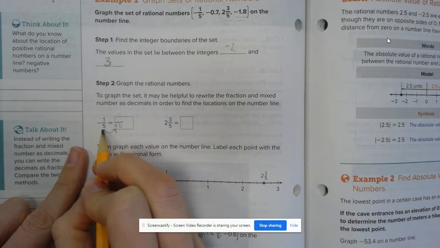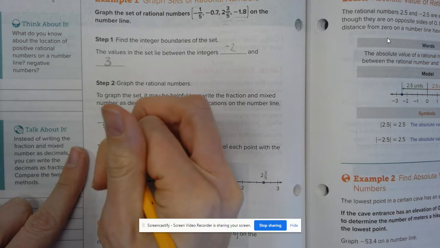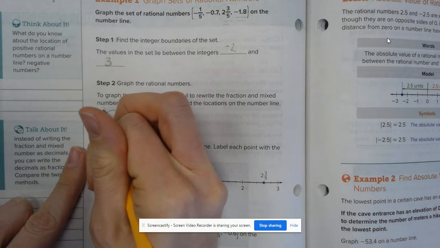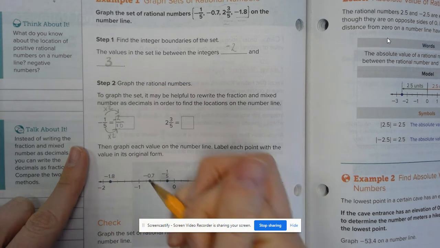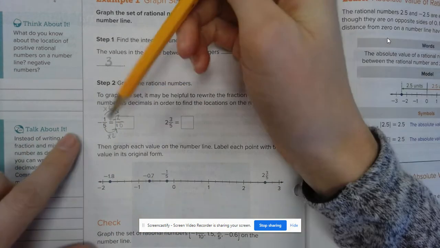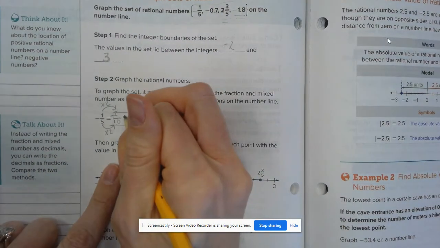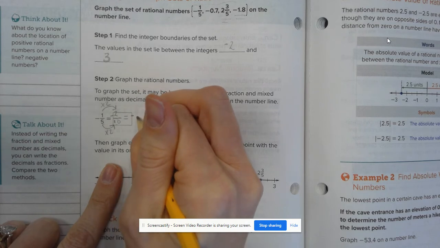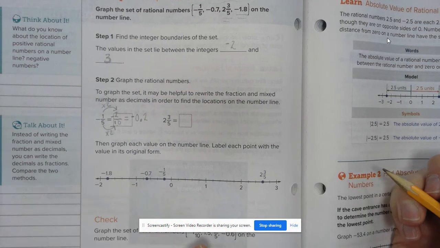To get from 5 to 10, I'm going to times it by 2. I'm going to do the same thing to the numerator. 1 times 2 is 2. So now I have this equivalent fraction of negative 2/10, and negative 2/10 is really easy to write as a decimal. I get negative 0.2, where 2 is in the tenths place.